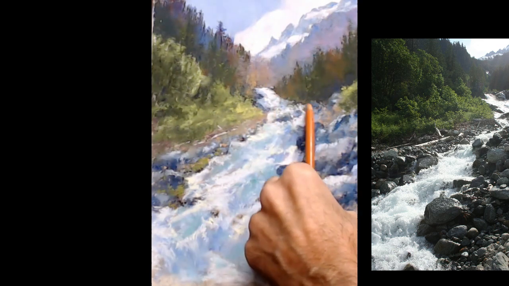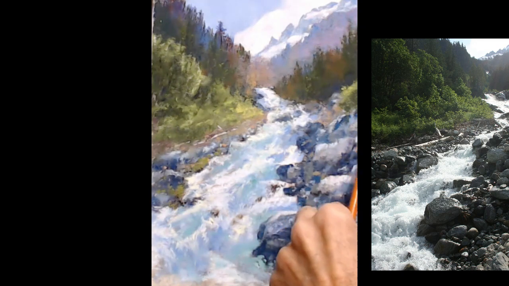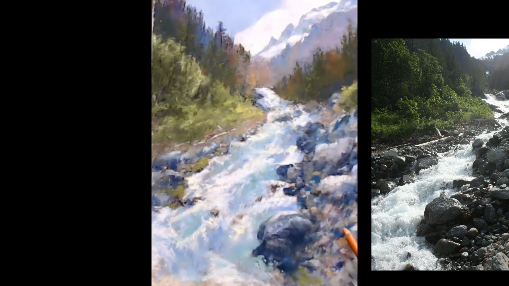One of the classic textbooks on landscape painting is called Composition of Outdoor Painting by Edgar A. Payne. I highly recommend that book.